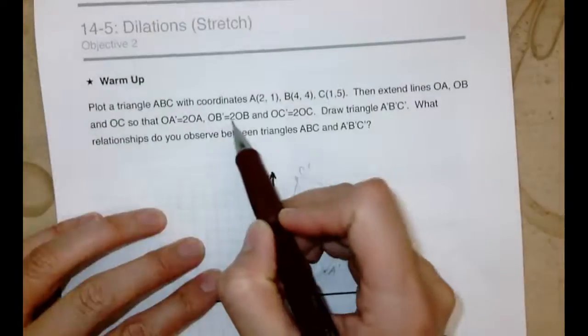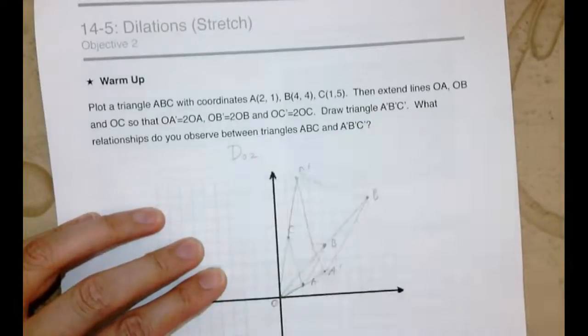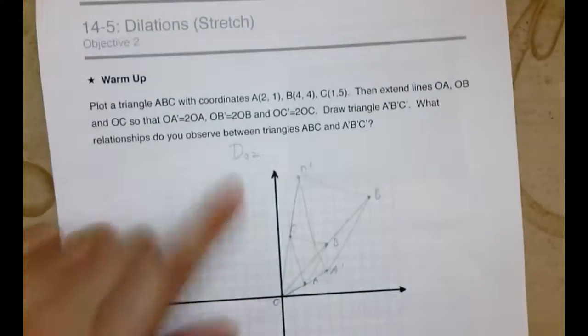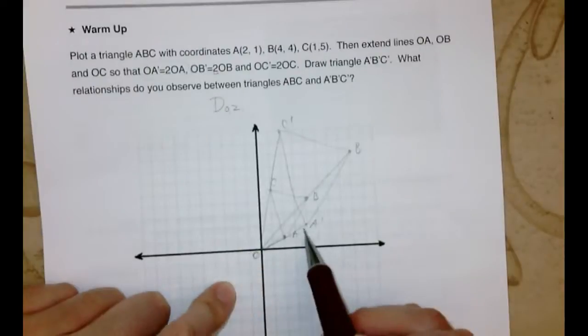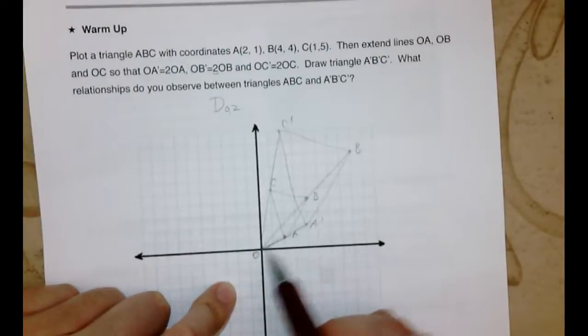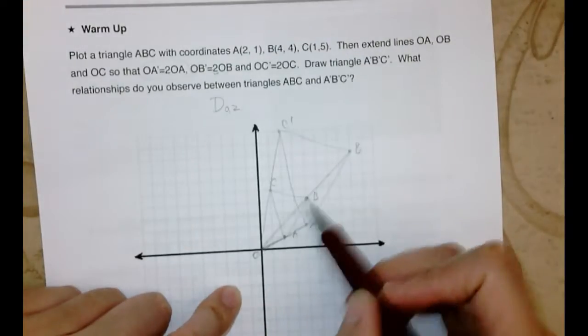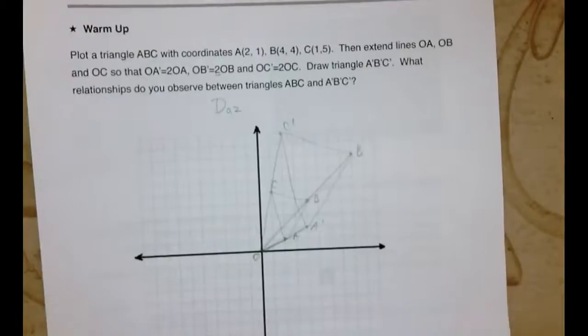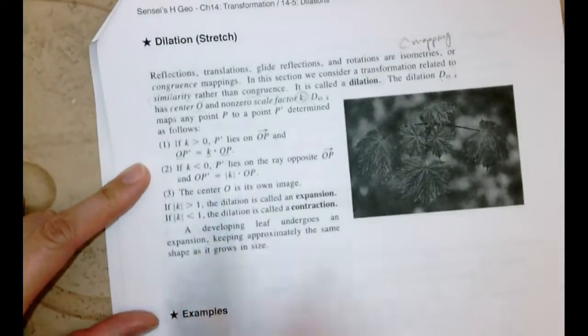So if we go over here, this is actually a dilation with center O and scale factor of 2. Okay, so this distance is this times 2. This distance is this times 2, and so forth. Okay, so that's what this is. The distance between O and P' is k times the original length.